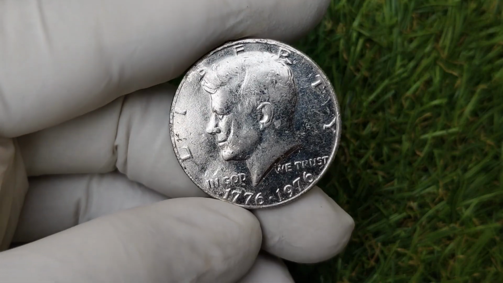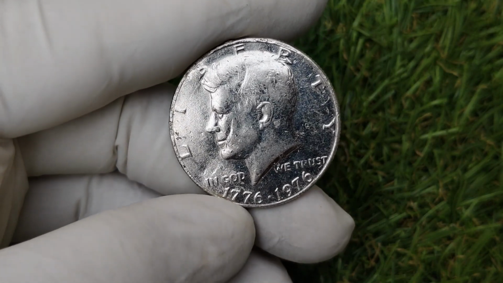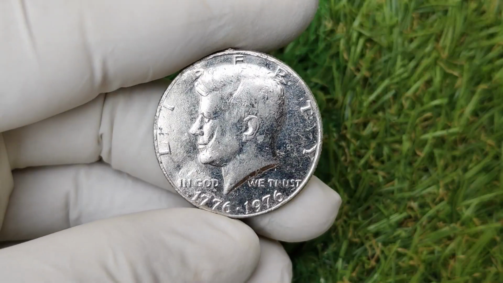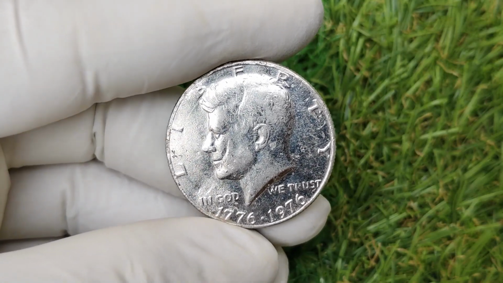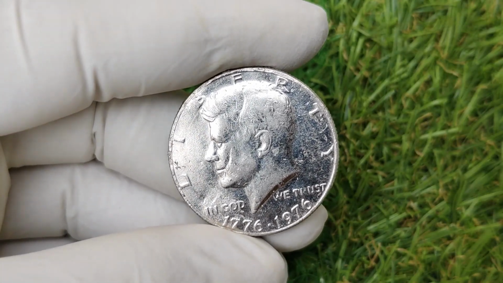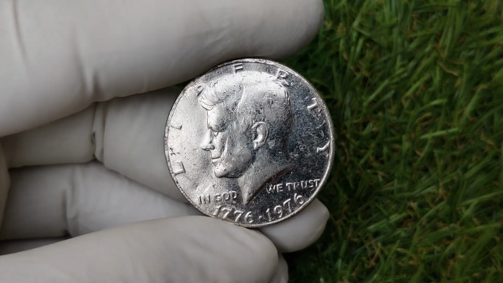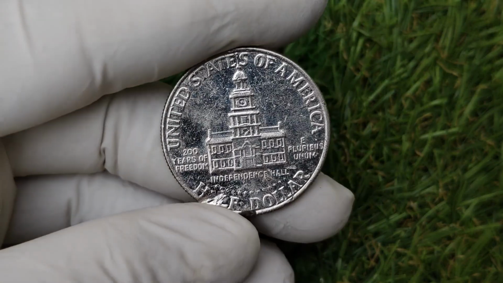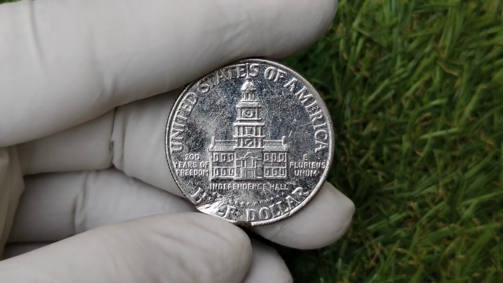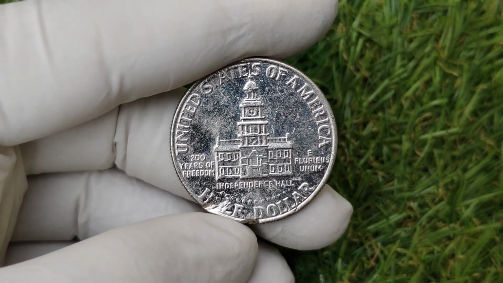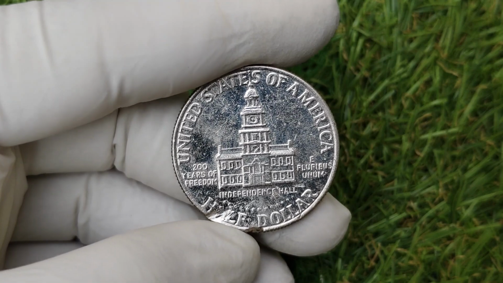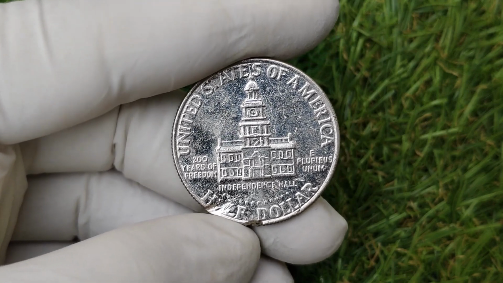Then there is the San Francisco Mint, marked with an S. This mint produced special collector versions, including proof coins and special uncirculated sets. These were never meant for everyday spending. Instead, they were sold directly to collectors and enthusiasts who wanted a keepsake of the bicentennial. San Francisco coins are known for their superior finish, mirror-like fields on proofs, and overall visual appeal.